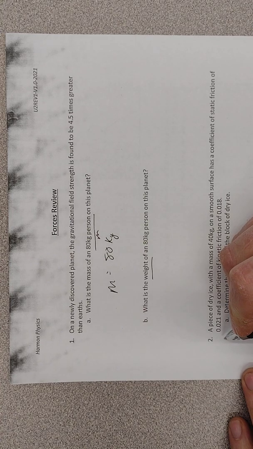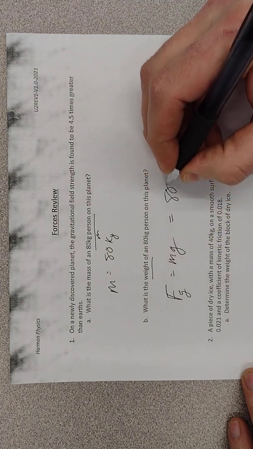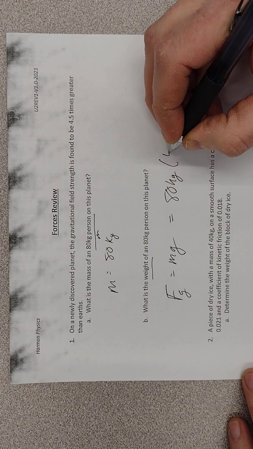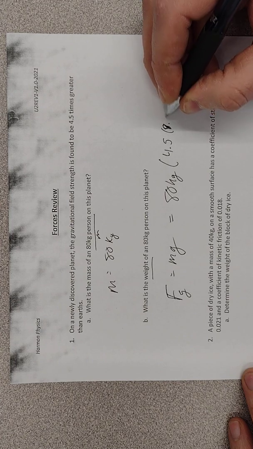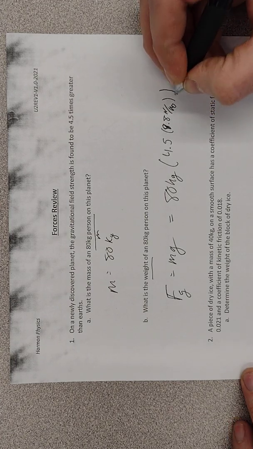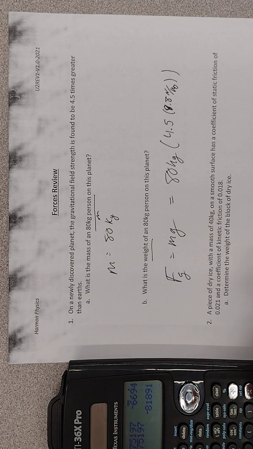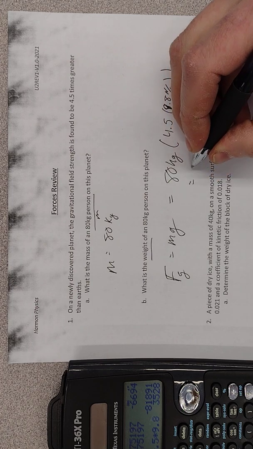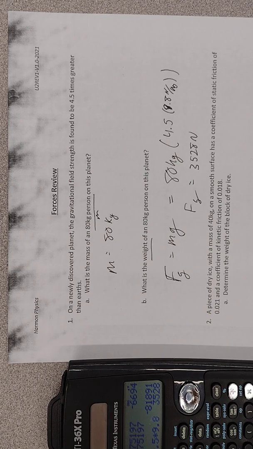For this one, what is the weight of an 80 kilogram person on this planet? Well, that's Fg equals mg, all right? So it's 80 kilograms, but it's 4.5 times Earth's gravity of 9.8 newtons per kilogram. So you gotta multiply the g by 4.5. So plug it into our calculator here. We've got 80 times 4.5 times 9.8. That gives us about 3,528 newtons of weight. Okay?